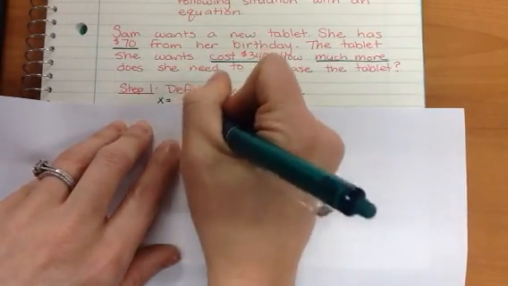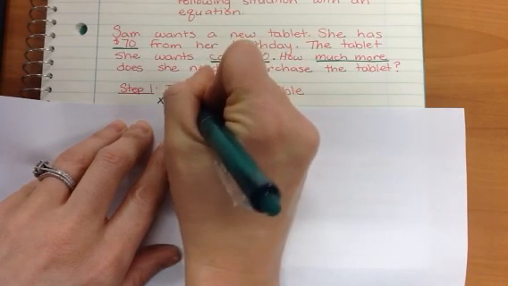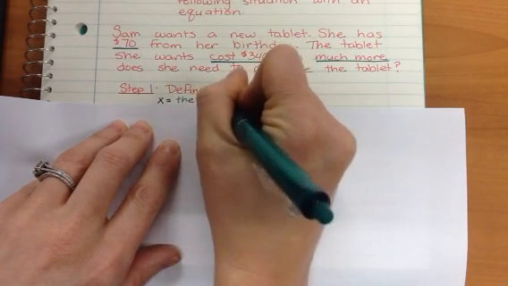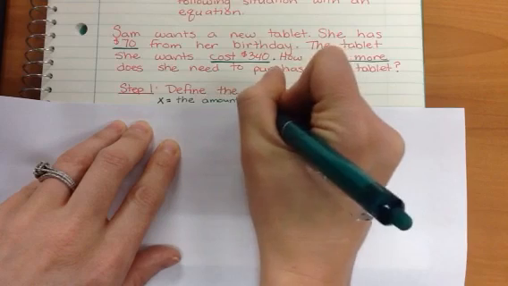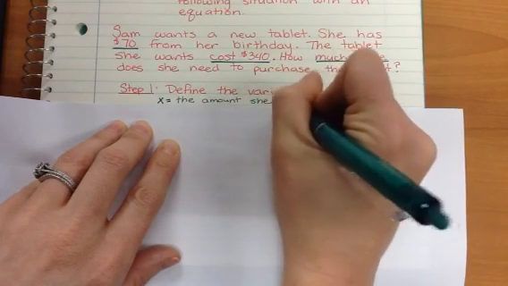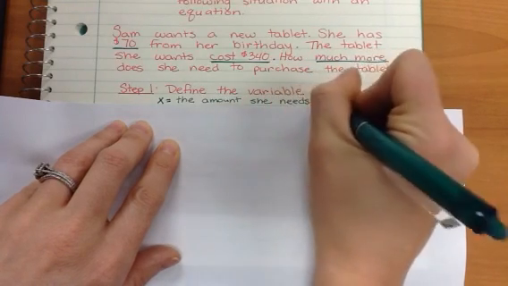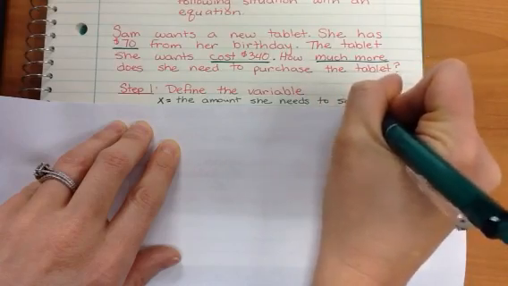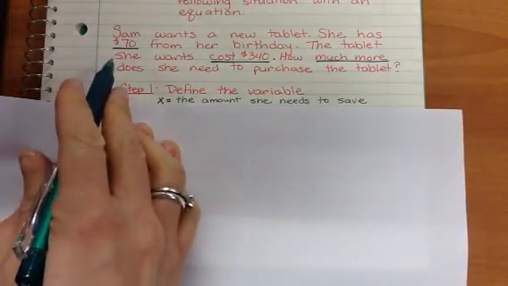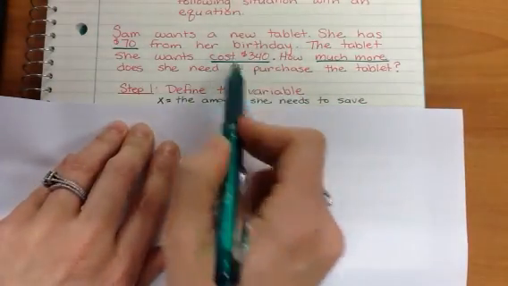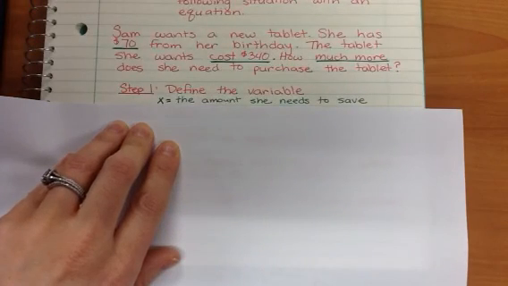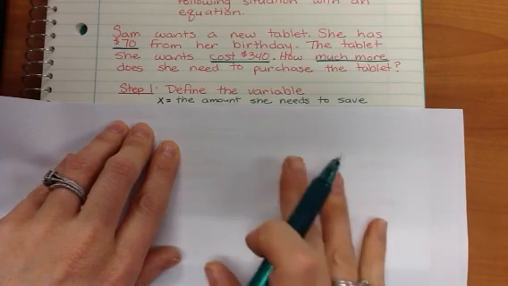It's going to be the amount she needs to save. We already know she has $70, but she needs to save some more money to get it up to $340. So my variable is going to tell me how much money she needs to save. So that's my first step, to make sure I know what I am solving for.